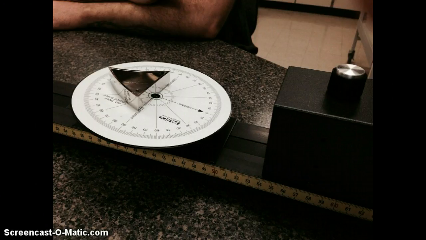For Thursday's class, we built this device where we put a triangular reflective triangle on this 360-degree compass, and we shined a light to it. We had to make a single beam, and what we did was when that single beam hit, it made reflection. So at the beginning, for 0 degrees, we got a reflection of 0 degrees.